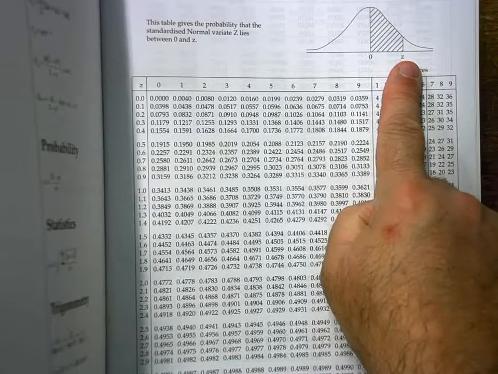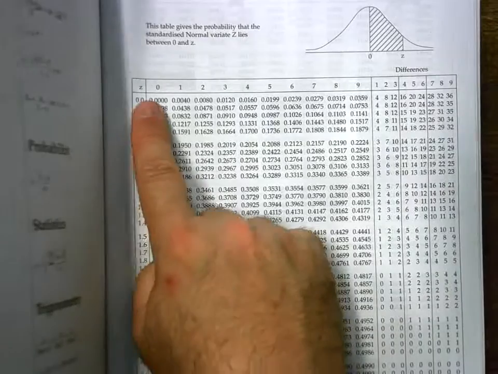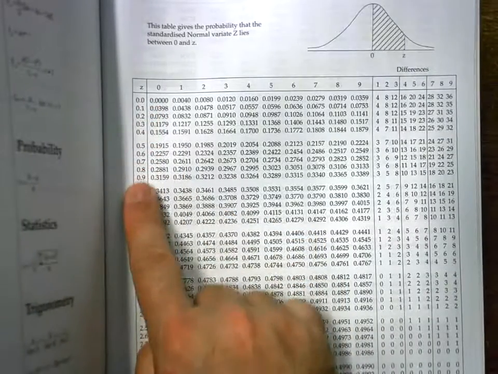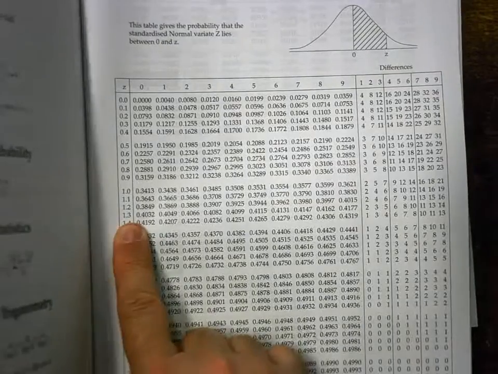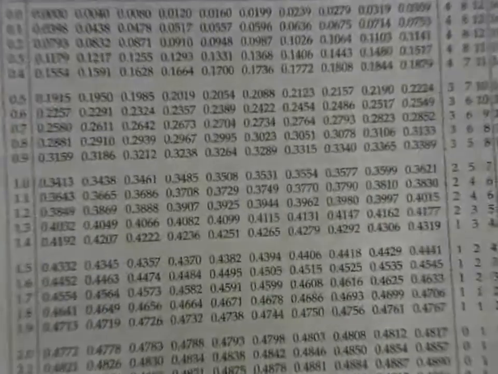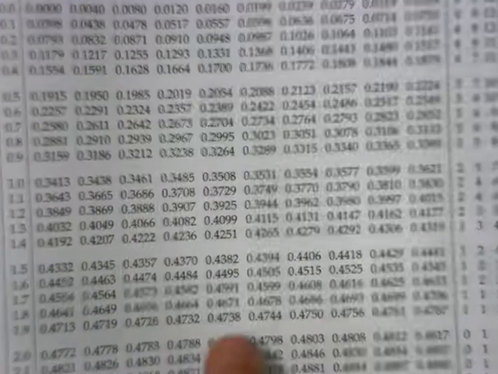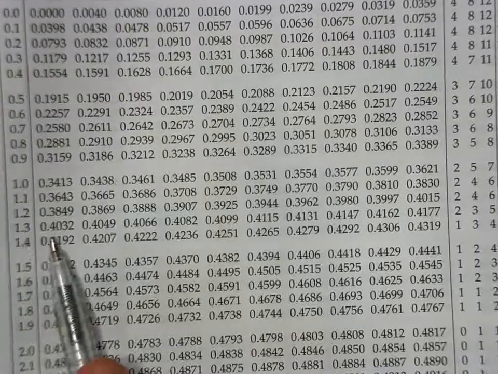Now we've worked out already that the Z number was 1.3, didn't we? So I'm going to look down my table until I find the number 1.3. There it is. You see that? I know it's a bit small. I'll zoom in just so you can see it. So here we are. This is 1.3. Understand that there are all these numbers across.